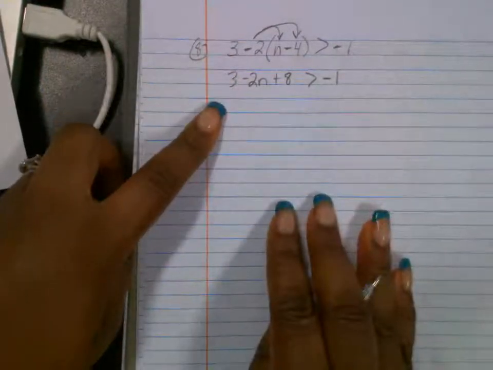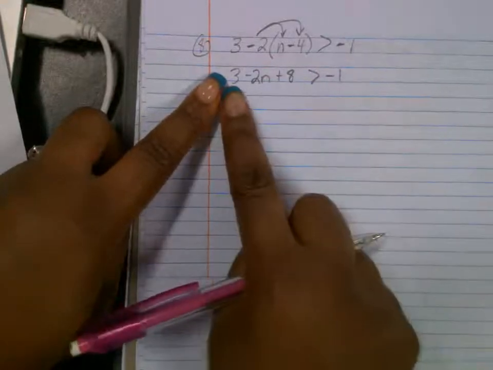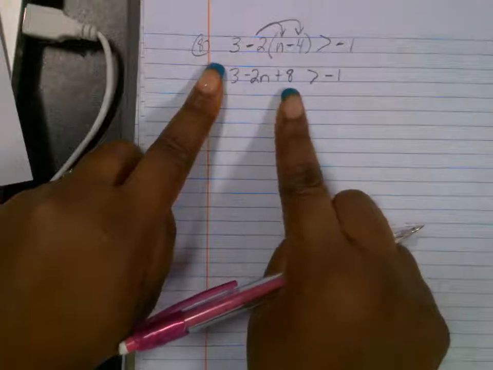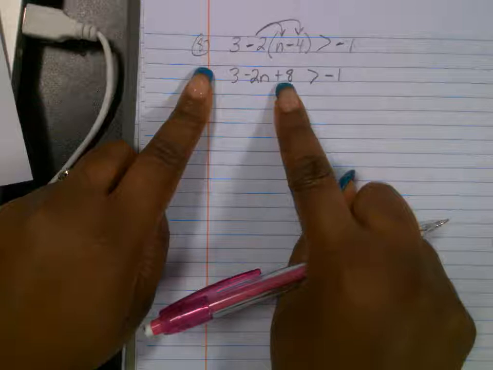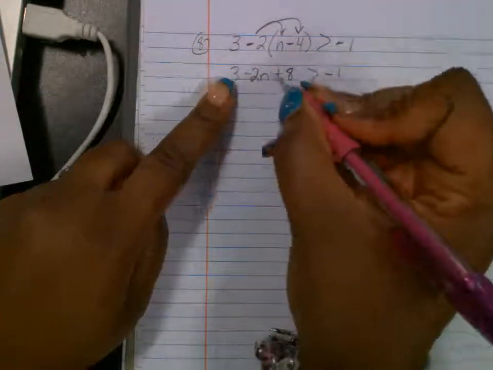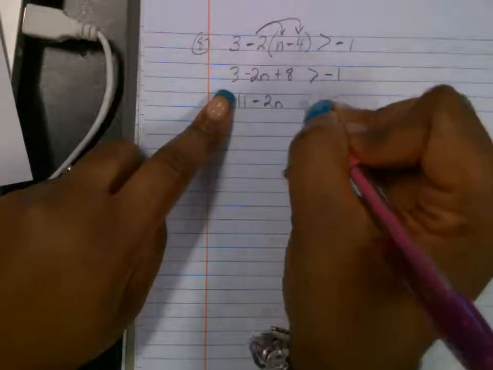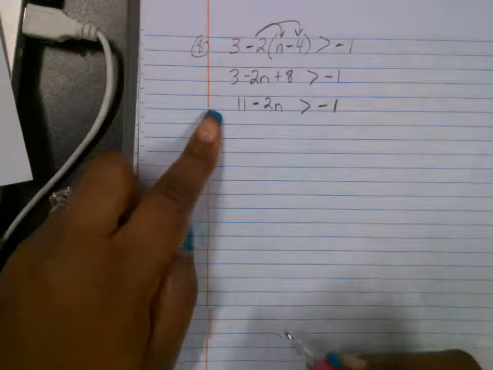Okay. Now you're going to combine like terms on each side separately. On this side, what can I combine over here? Okay, very good. This is a +3 plus 8. What's +3 plus 8? 11. Then this is -2n. Bring down the greater than sign. Bring down the -1.